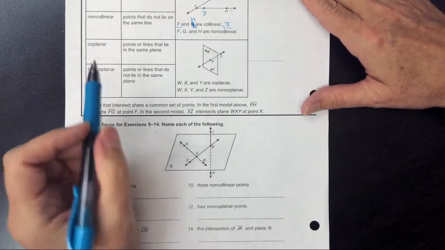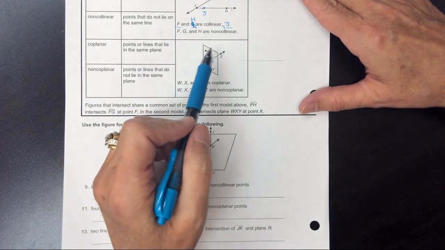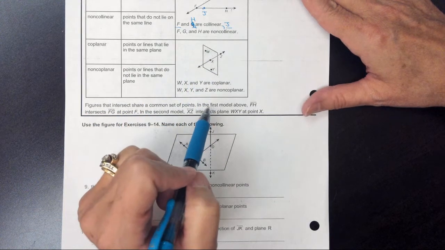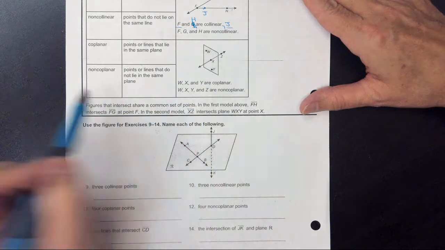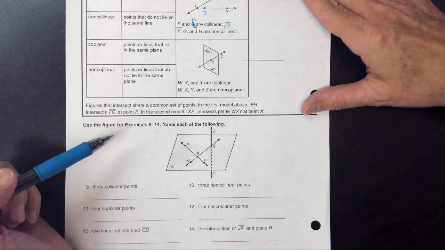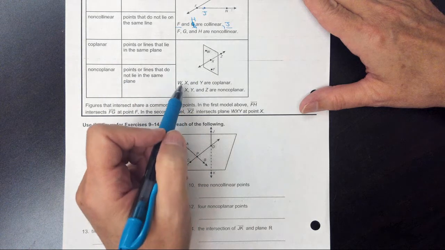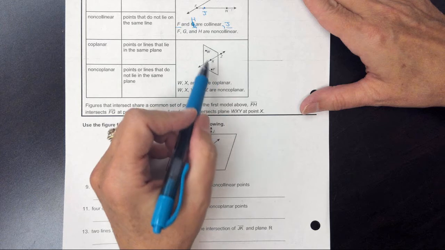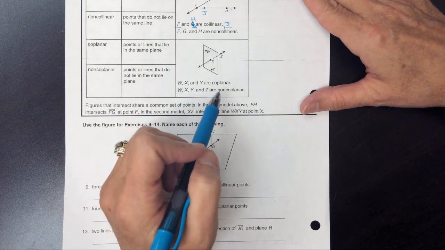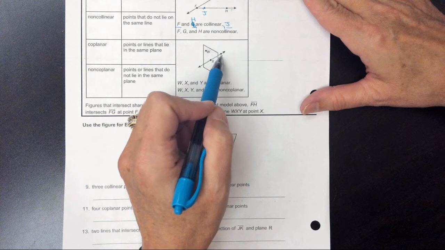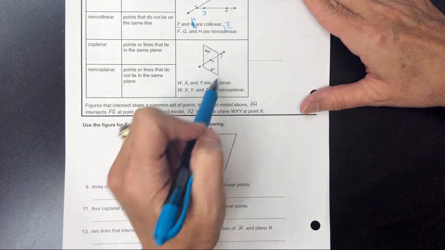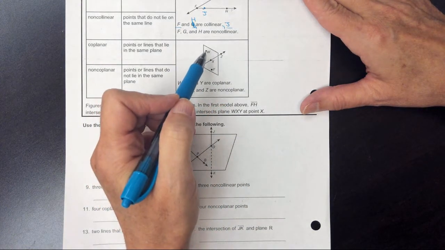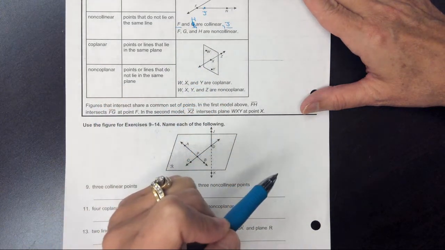Okay. Coplanar is points or lines that are on the same plane. So notice W, X, and Y are on the same plane. And more than likely I will do a little activity with you tomorrow to explain coplanar and non-coplanar a little bit better. W, X, and Y are all on this plane, but W, X, Y, and Z are non-coplanar because Z is not on that same plane with W, X, and Y. That's what makes all these points together non-coplanar. But if you only look at W, X, and Y, those are coplanar.